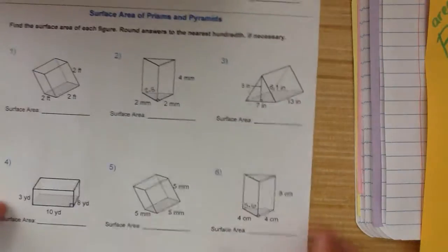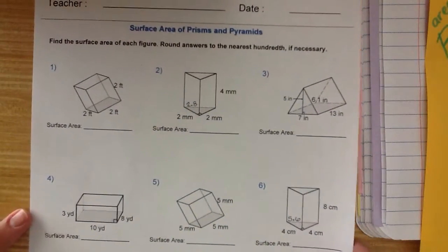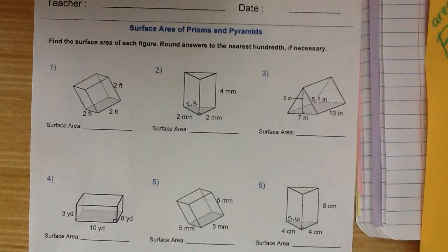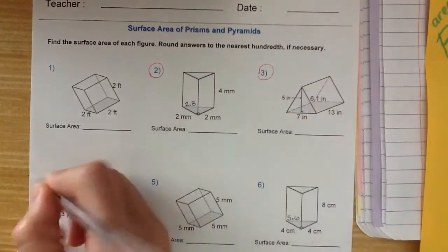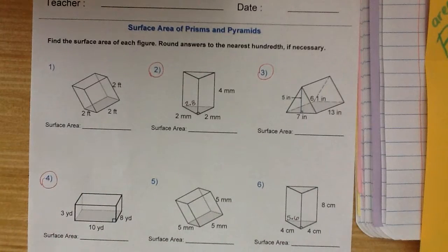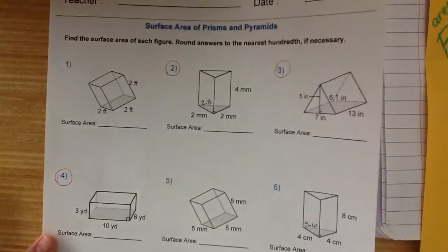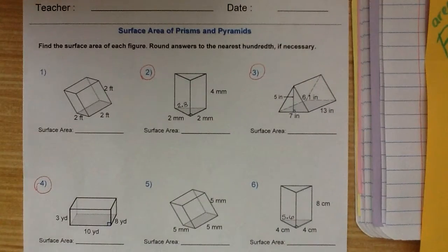Now here is the handout that you guys are going to be working on today. Now I will do 3 examples with you. I will do number 2, number 3, and number 4. So you have an example of each shape to refer back to as you're working through the handout, okay? So let's go ahead and get started.